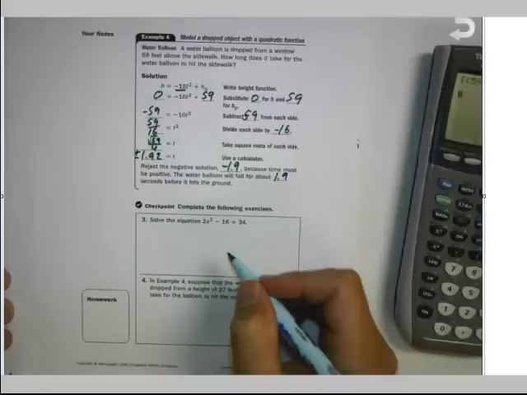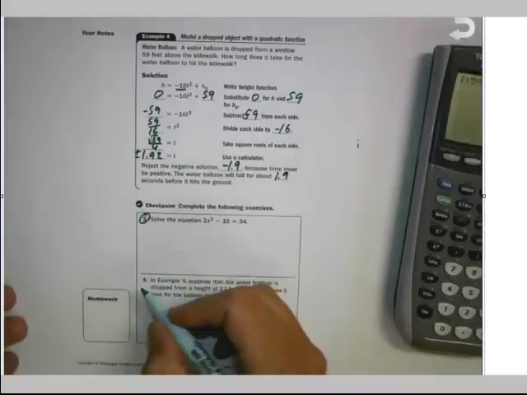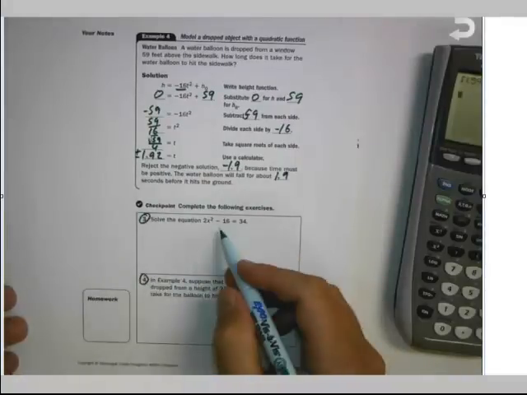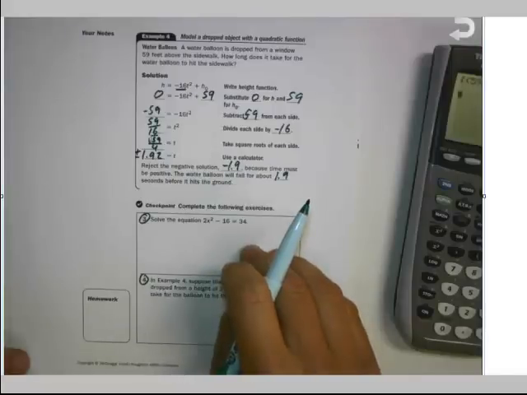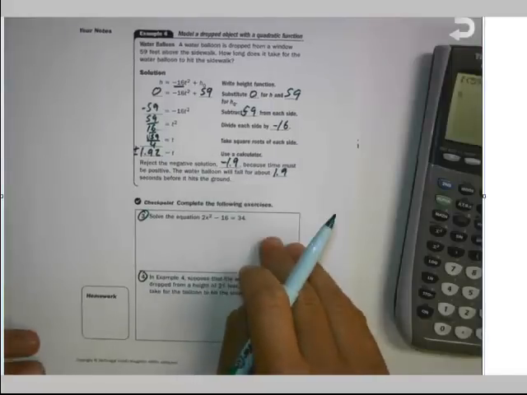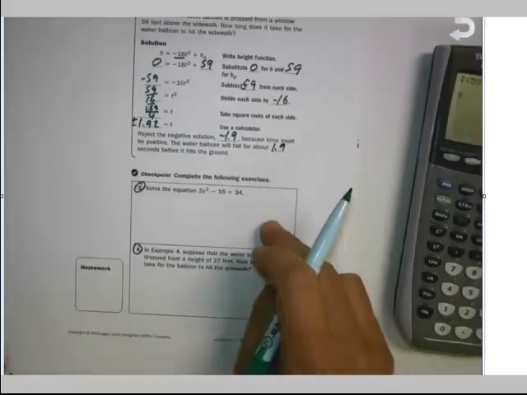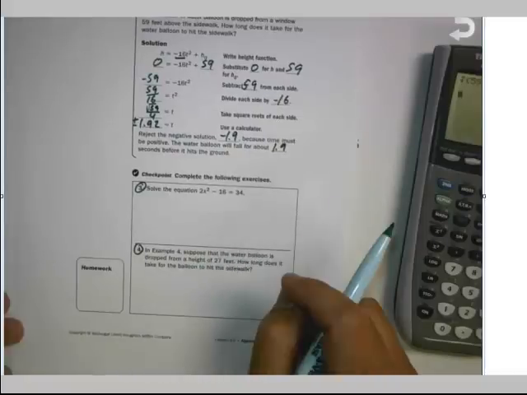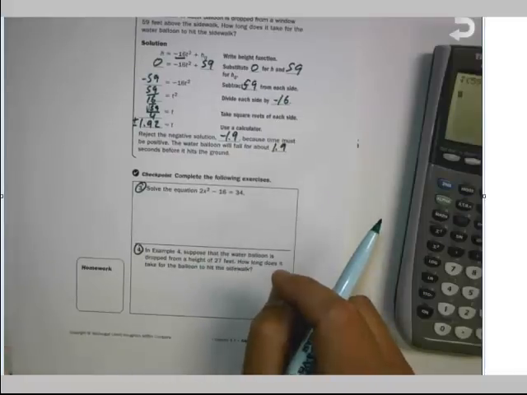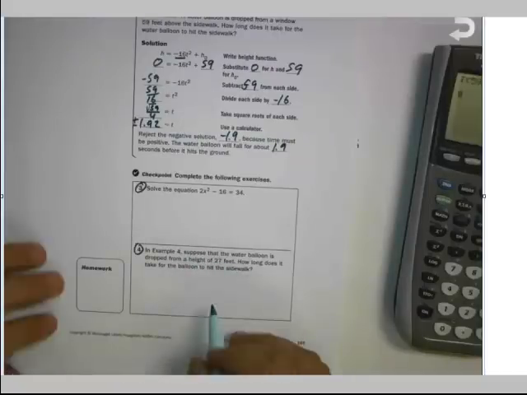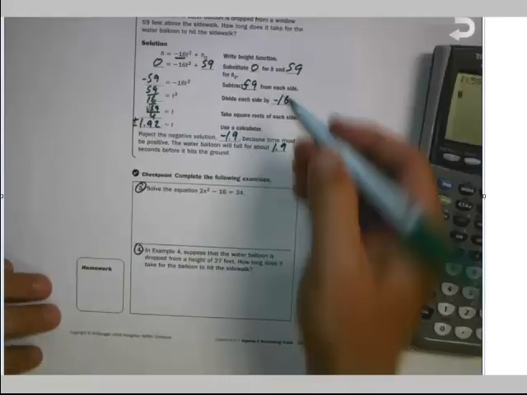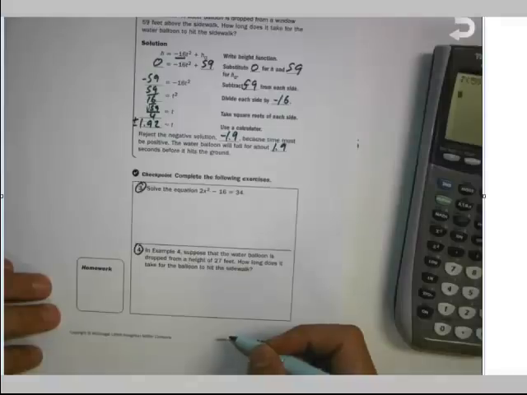All right, go ahead and do 3 and 4. Solve these equations. Oh, look, that was the one I did on the first page. Look back on the first page and see if you can come up with the answer that I came up with on the left side of your page. And then on this one here it says, suppose that the water balloon is dropped from a height of 27 feet. How long does it take for the balloon to hit the sidewalk? Well, substitute 27 in for 59, and you should get about 1.3 seconds.